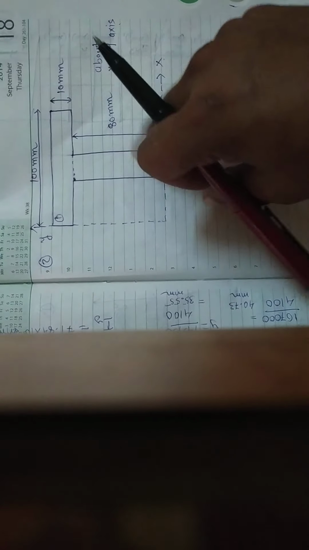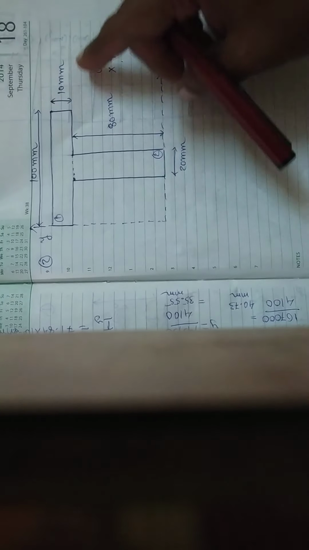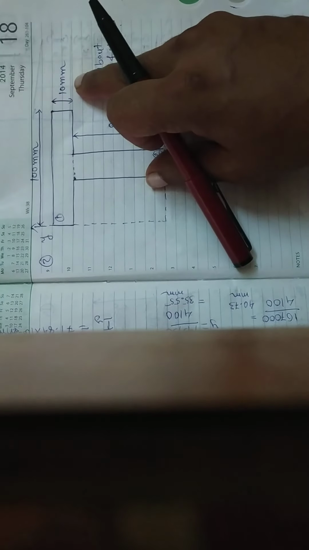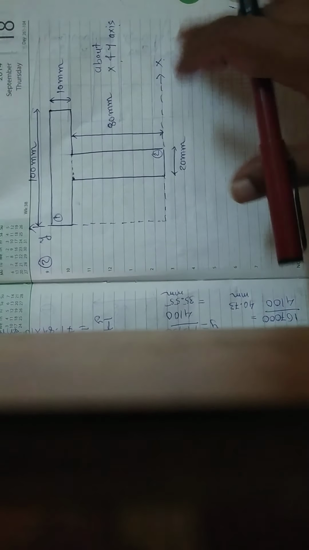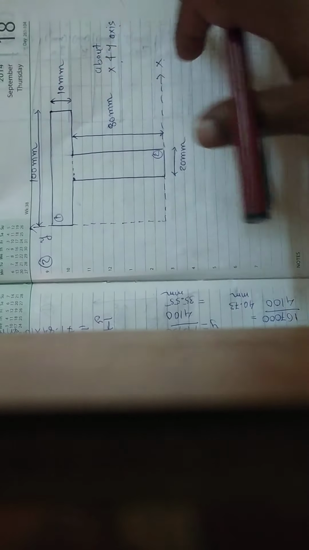So as per this section, first and second both have an area. The first one is 100 mm by 10 mm. This is the area of the first section. It's a rectangle, L by B. So 100 into 10 is 1000. And the second section is 20 by 80, so 1600. Right, so 1000 and 1600.